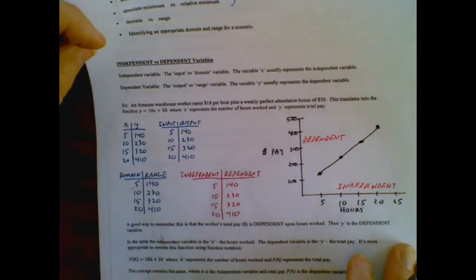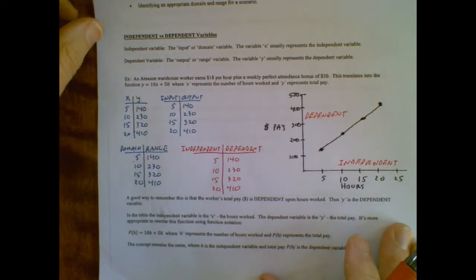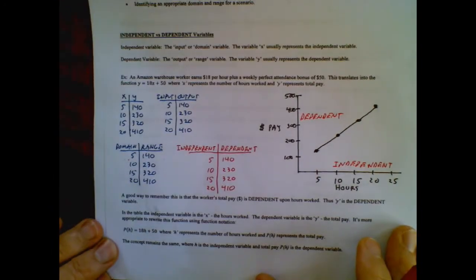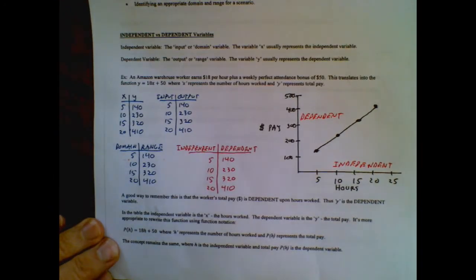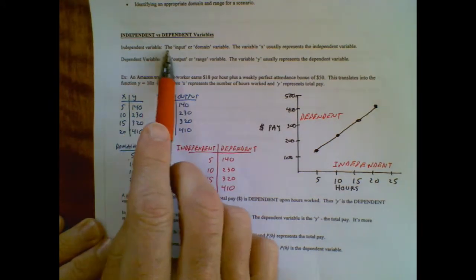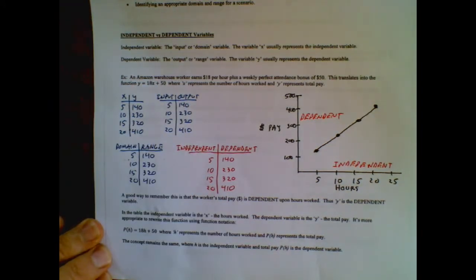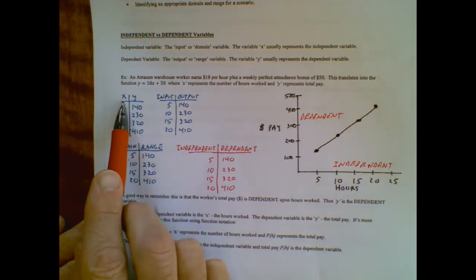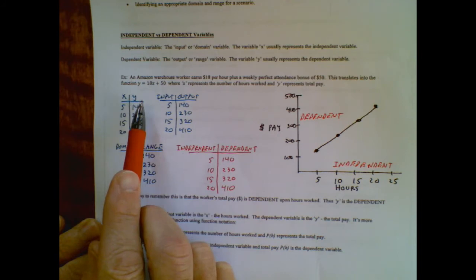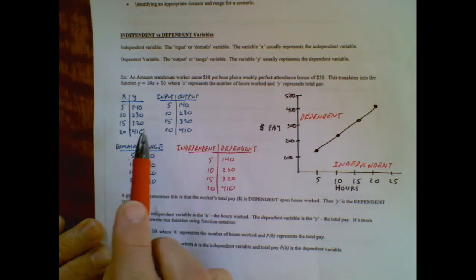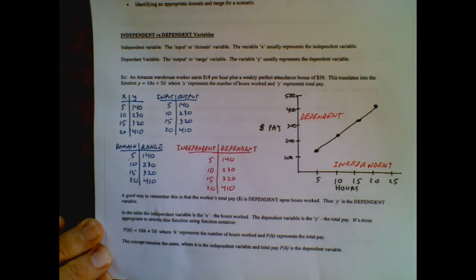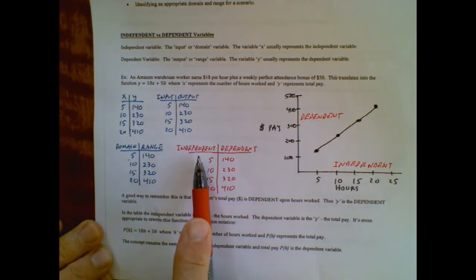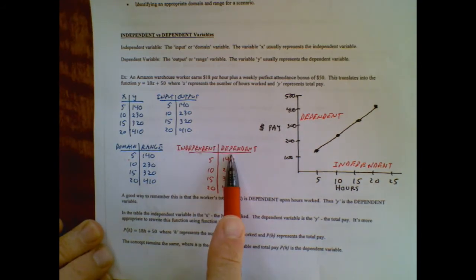The first thing to look at is the concept or vocabulary of independent versus dependent variables. And you guys can all read this stuff, so I'm just going to point out the big picture. You're used to having a t-chart with x and y, and then we've been putting the terms input, output, domain, and range on that. You can just add one more set of terms, independent, dependent.